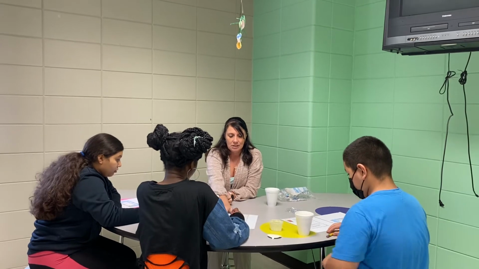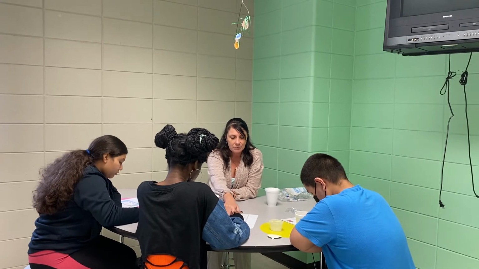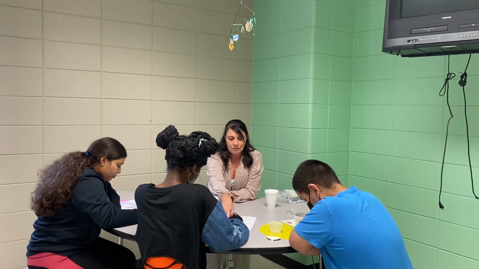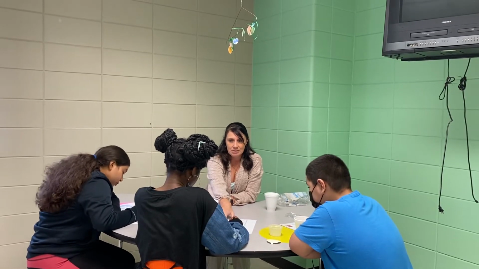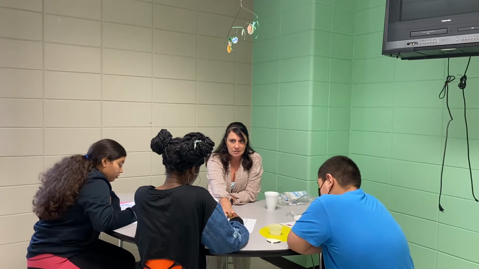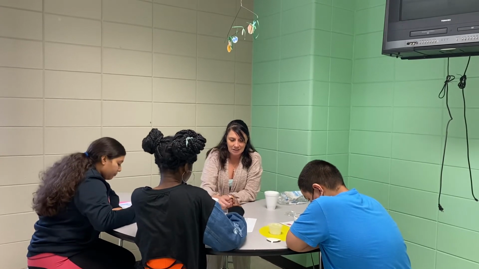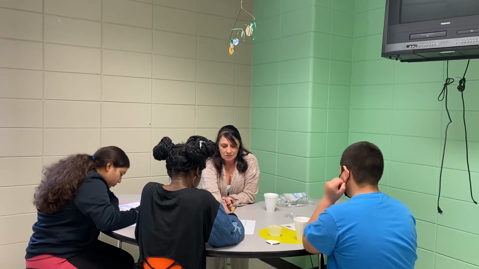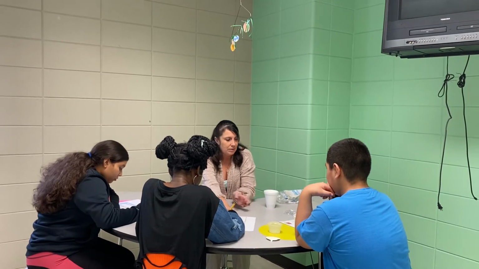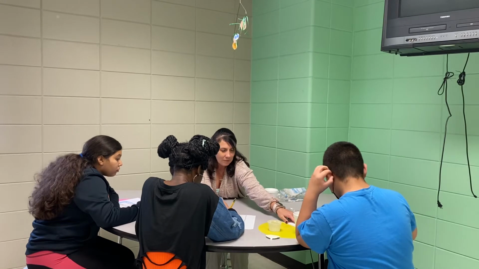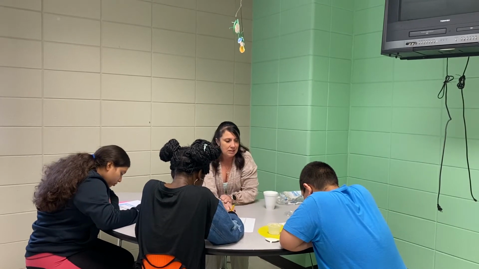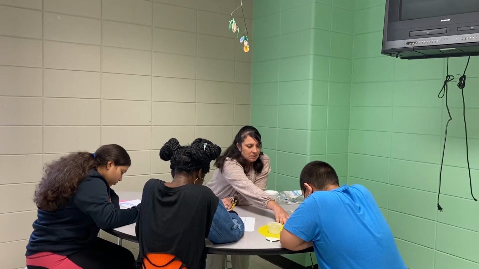Okay, so let's answer the questions. Which states of matter is each part of a root beer float? So the cup, what is the cup? Is it a solid, a liquid, or a gas? All right, so write solid, S, O. Go ahead and write solid right here. L, I, D, solid.